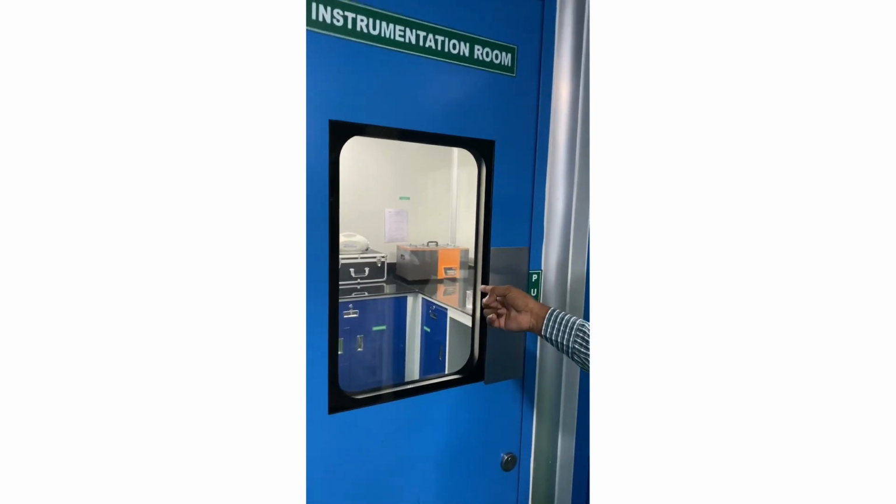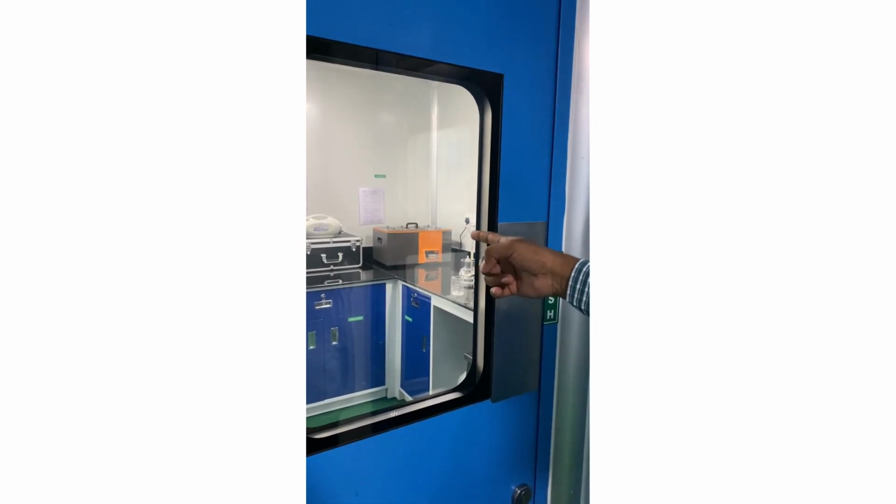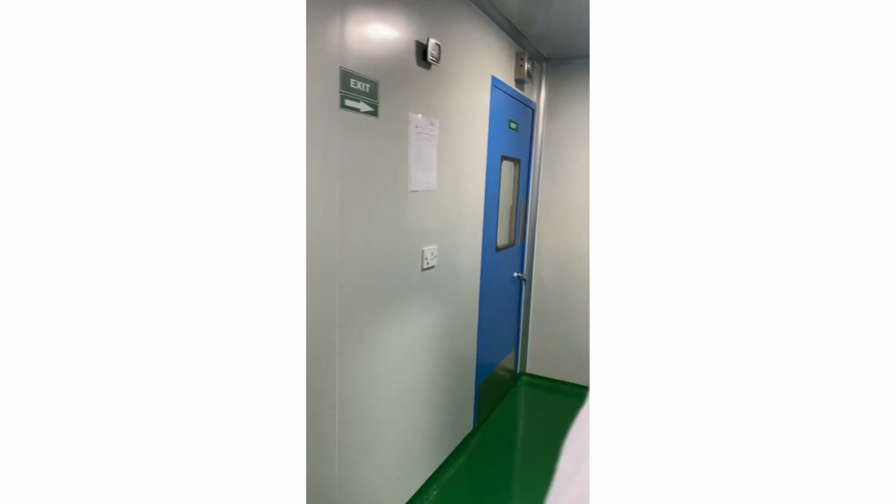And this is the instrumentation room. We have a microscope, air sampler, water double distillation unit, water bath and all. This is the decontamination room, where we kill the organisms, and then the washing area. Then the exit.